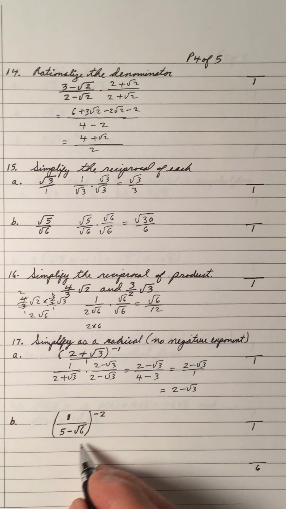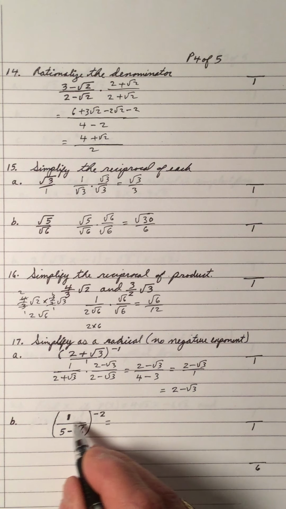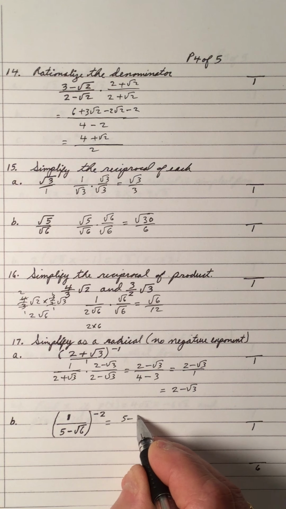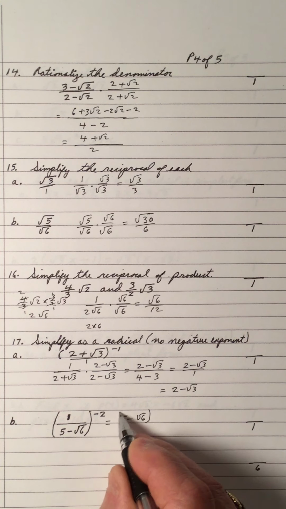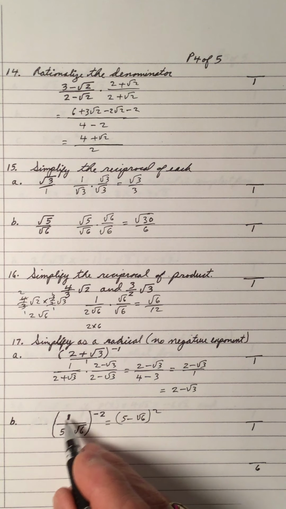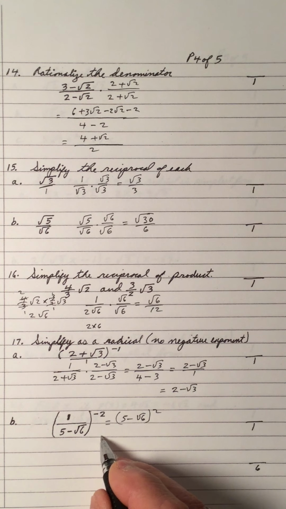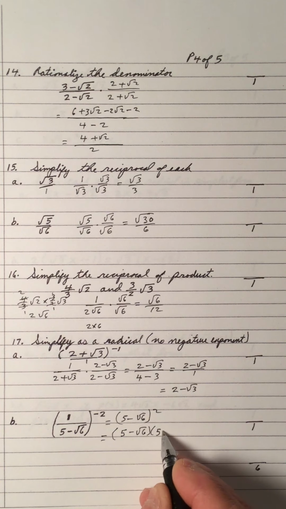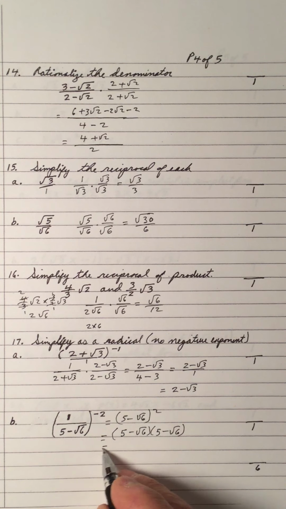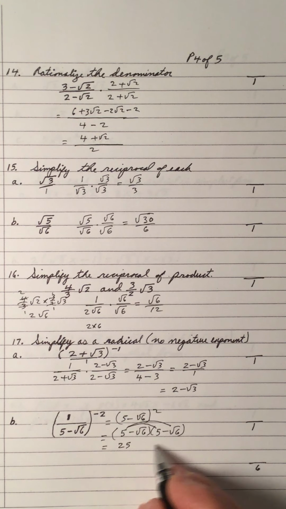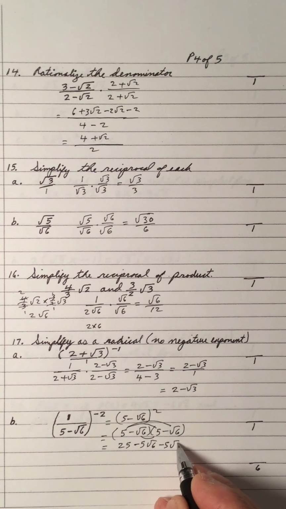So the reciprocal of 1 over 5 minus root 6 is 5 minus root 6 squared. Notice the reciprocal turns the fraction upside down and you still have a square. And when you square, you multiply it by itself. And that gives you 25. That's the first. Outside is the negative 5 root 6. Inside is the negative 5 root 6.